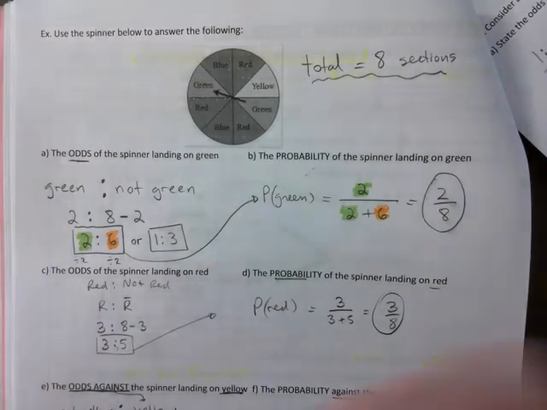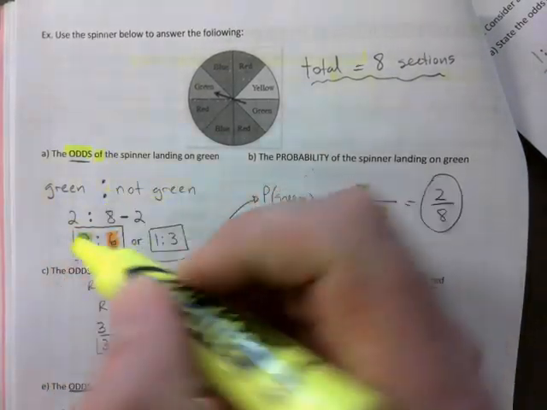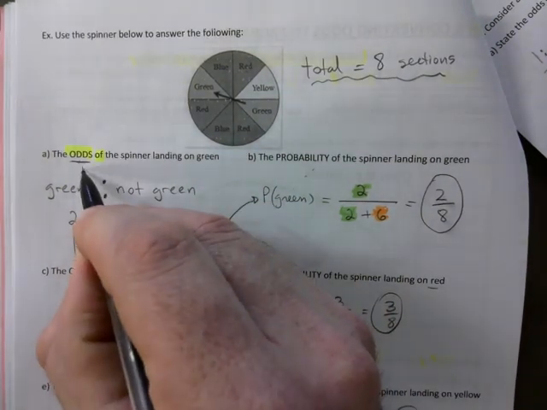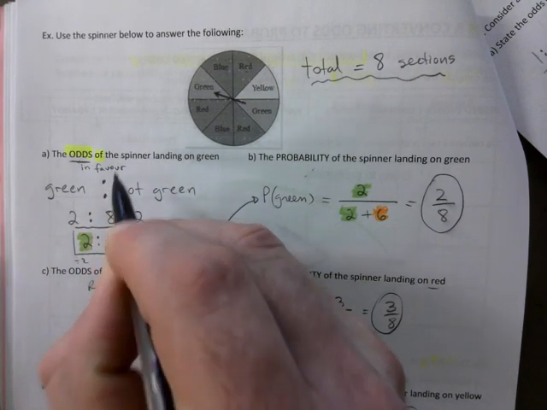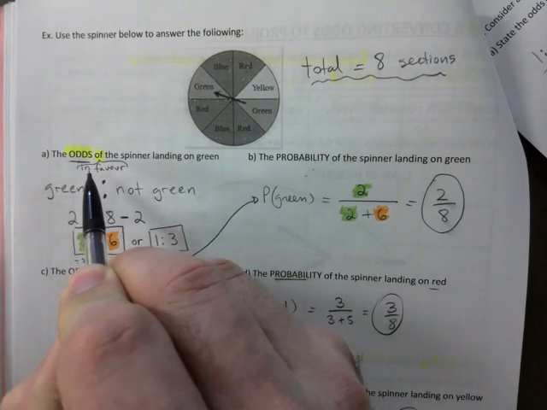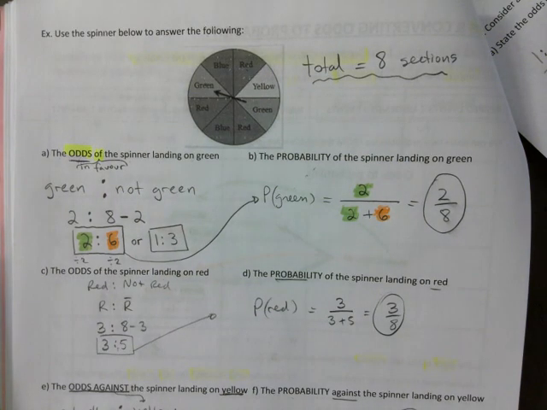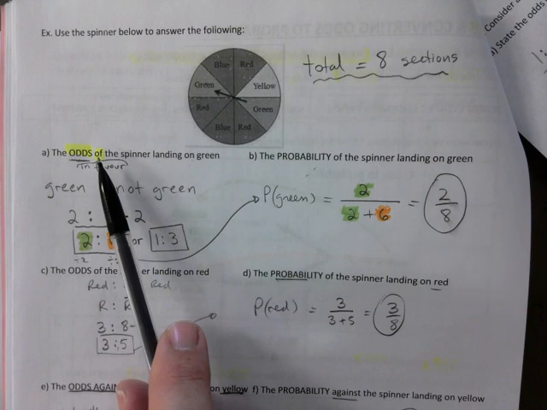Well, first of all, here we had odds, and it said odds of something happening. That is the same thing as in favor. Write that down. In favor. If something says odds of, it's actually saying the same thing as, hey, what are the odds in favor of this happening? You got that, right? So they're the same thing. This could say against, though.